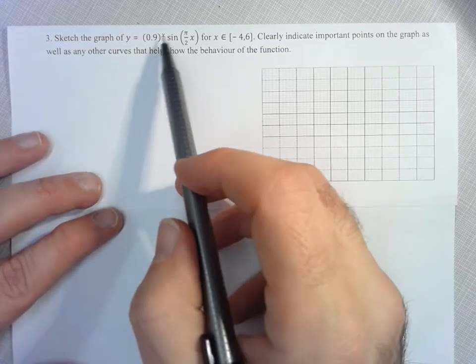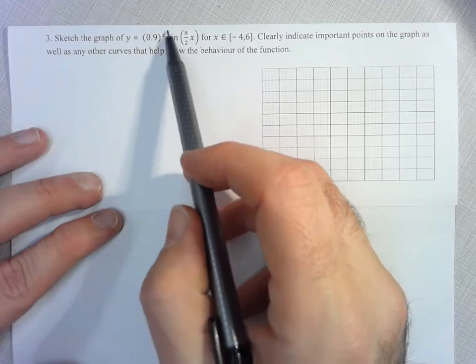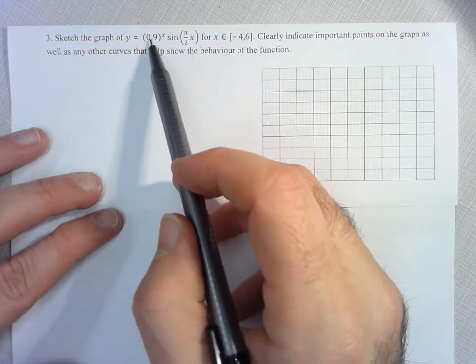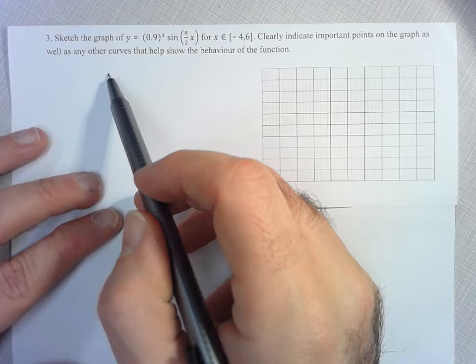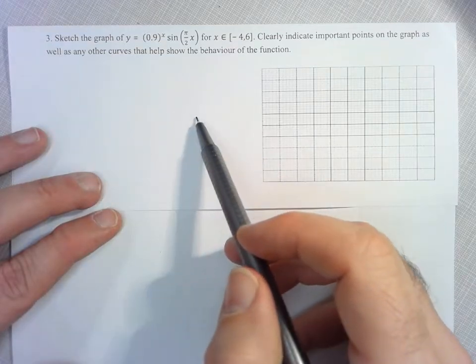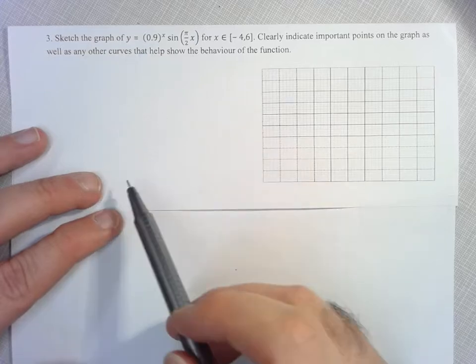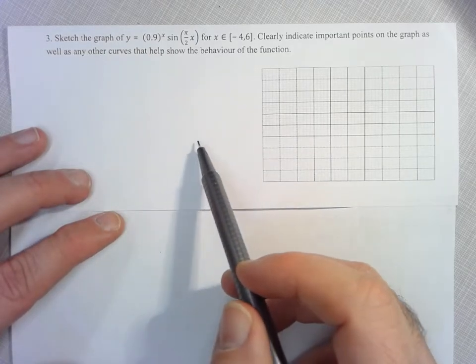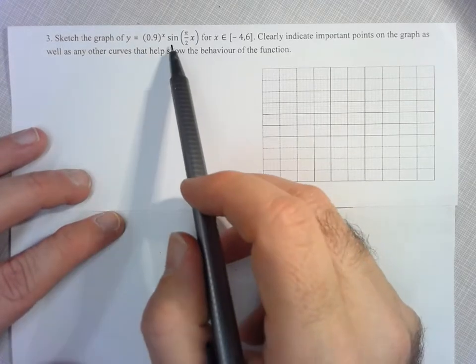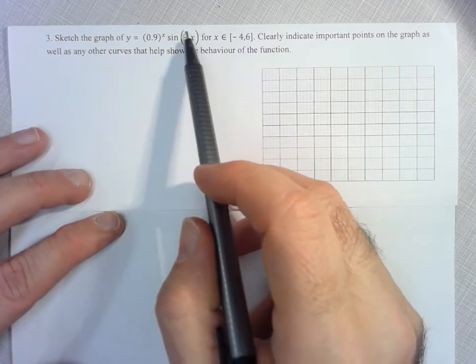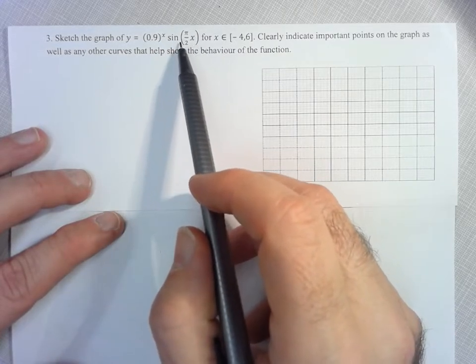but it's going to live in between this function it's being multiplied by, which in this case here is a decreasing exponential function, and it's going to live above the negative of that function. Okay, and the reason is that sine is only going to spit out numbers between -1 and +1.